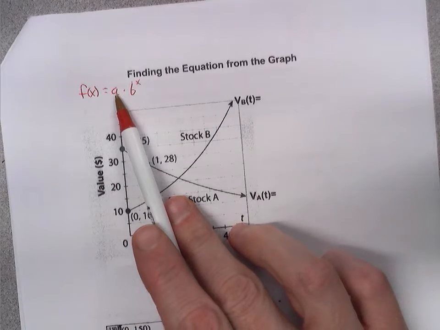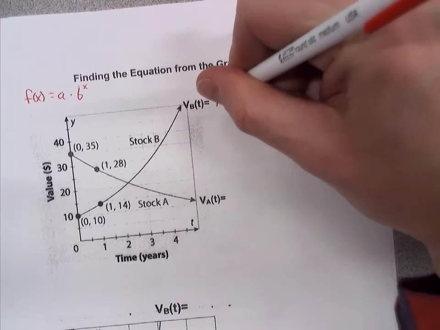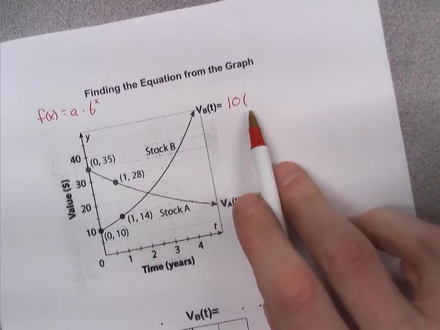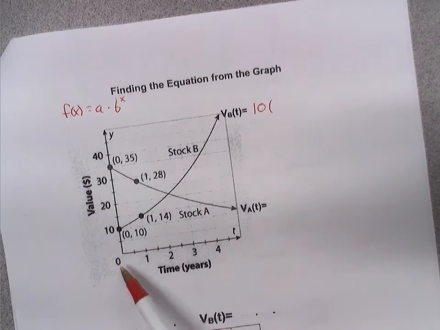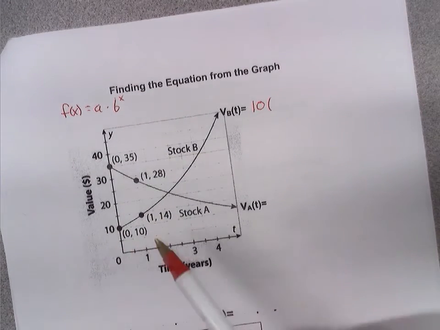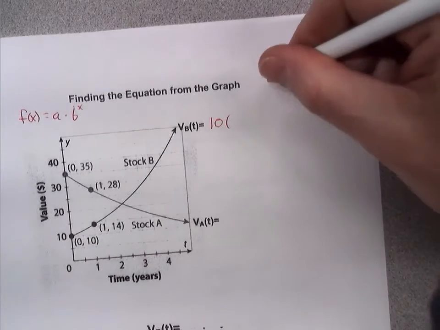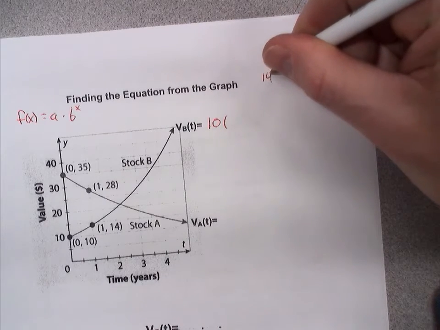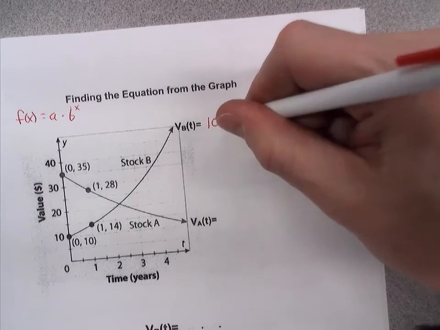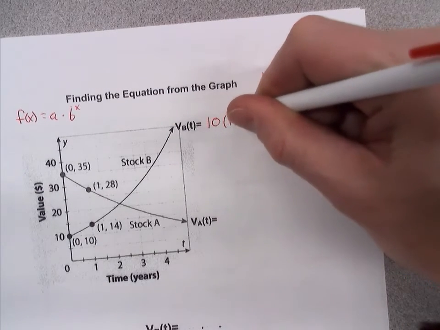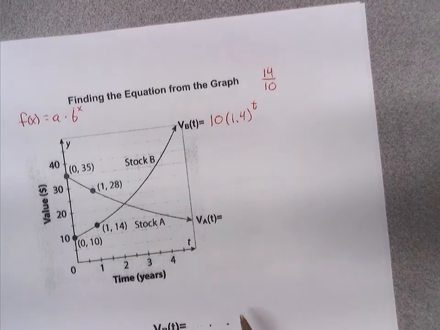So let's talk about a. A is always the y-intercept. So we know for this one that's 10. So we know we've got a value of 10 times, well, what rate is this going up at? Nice thing is, if we know 2 points that are back-to-back in a row with each other, like this one, this is point 0, point 1, we can simply take the second point divided by the first one, 14 divided by 10, and we get a rate of 1.4 to the t power. Okay?